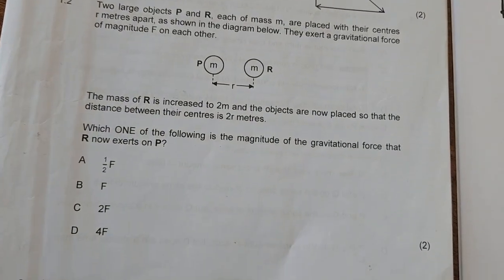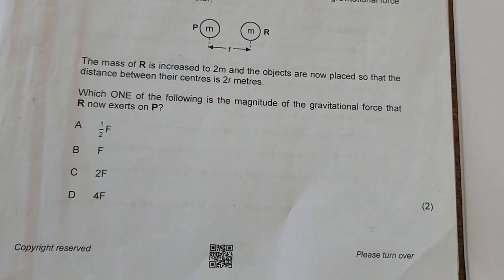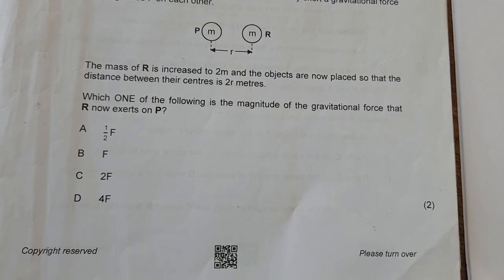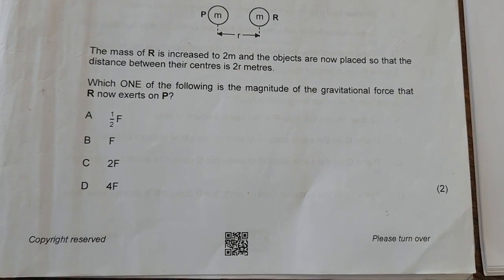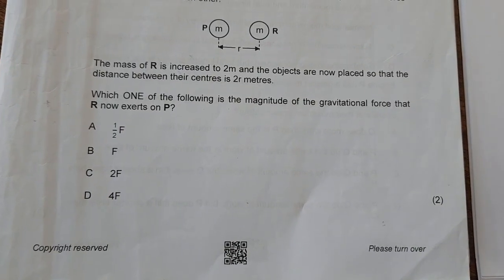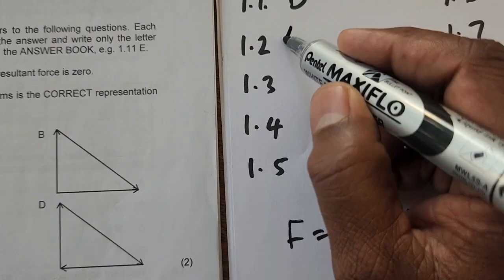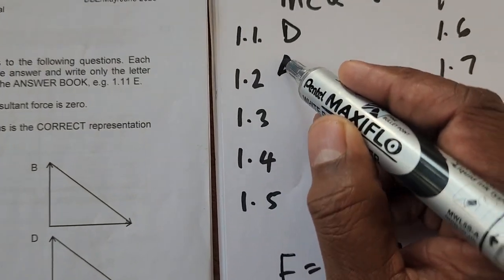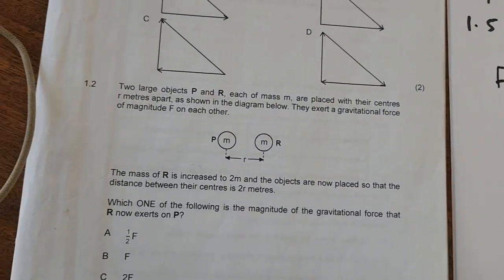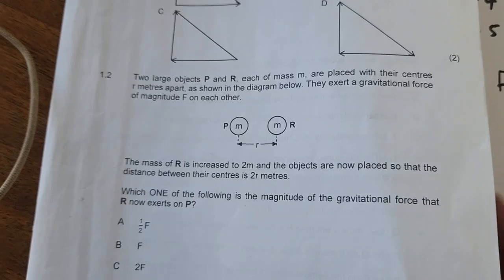So we are looking at which one of the following is the magnitude of the gravitational force that R now exerts on P. It will be half, which will be A in this case. So A is the best one. That's 1.2. We go to the next question.